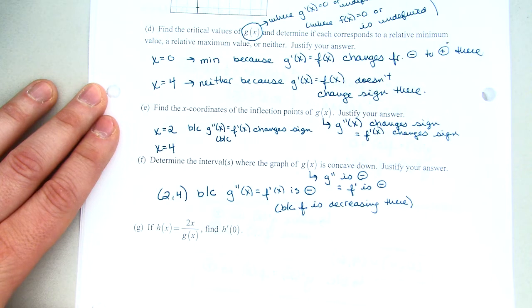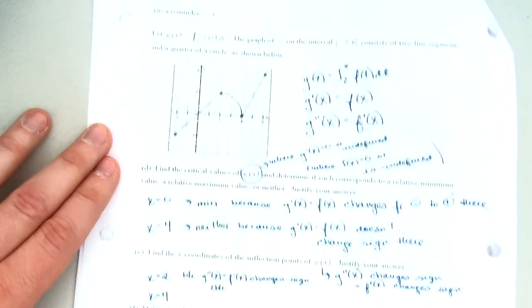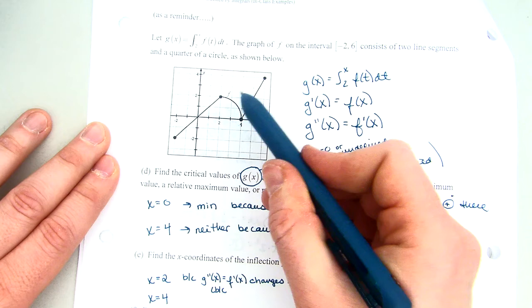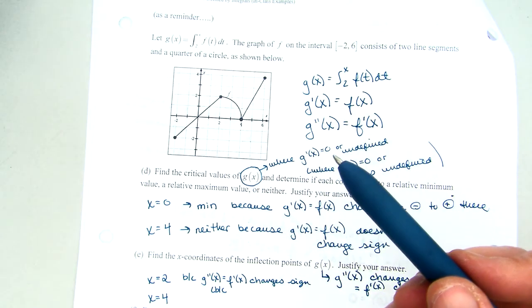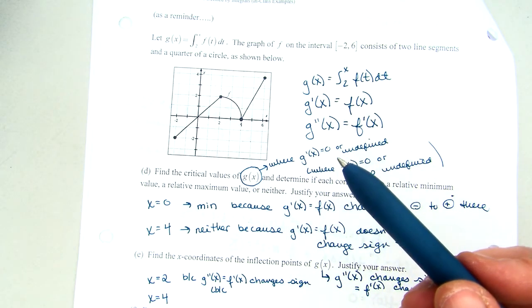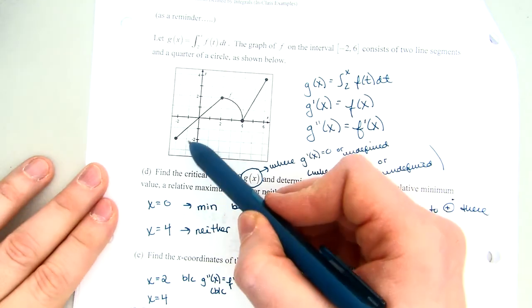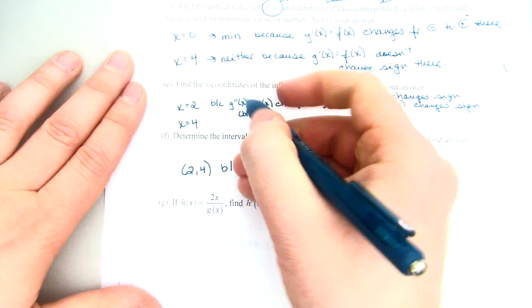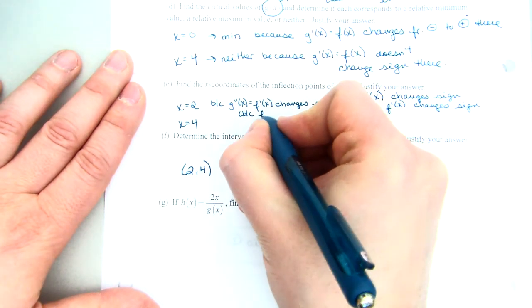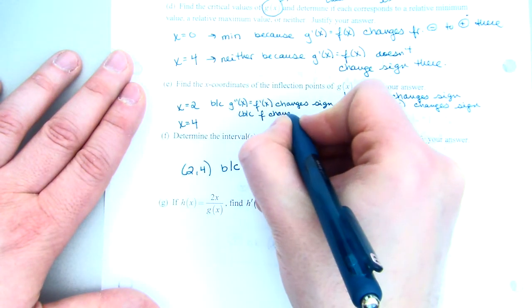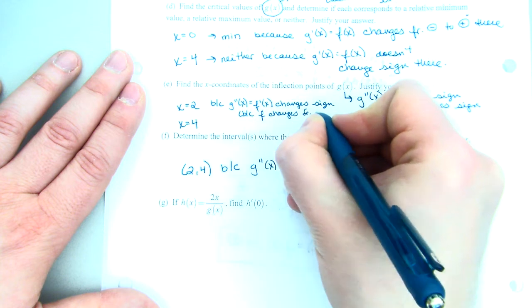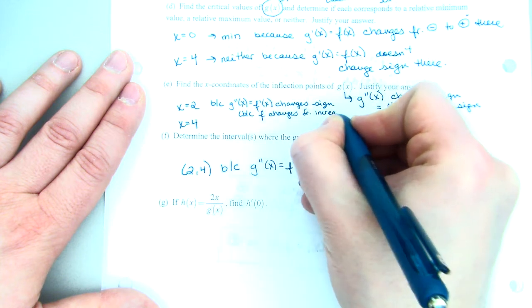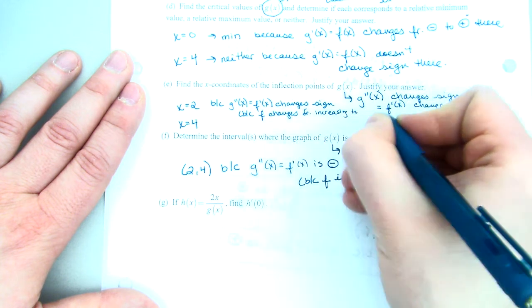What is happening to the graph of F that you're looking at x equals 2? F prime is positive to negative. F itself, the graph you're looking at, changes from increasing to decreasing. That's the extra piece they're going to want, and I'm going to want. Because F changes from increasing to decreasing there.